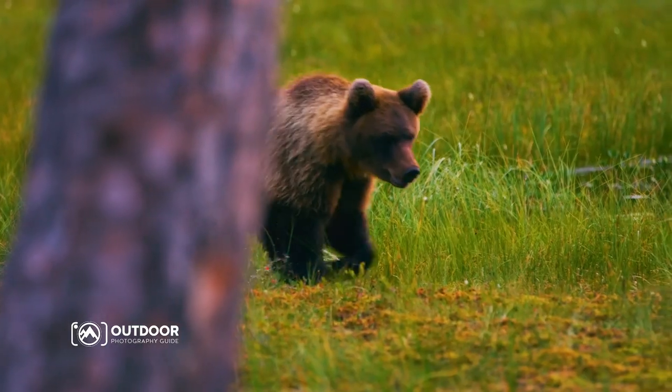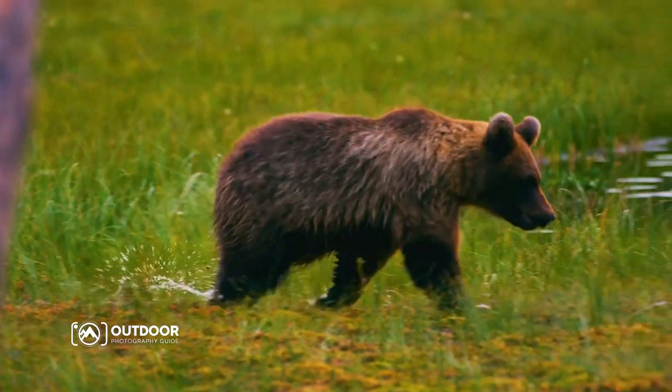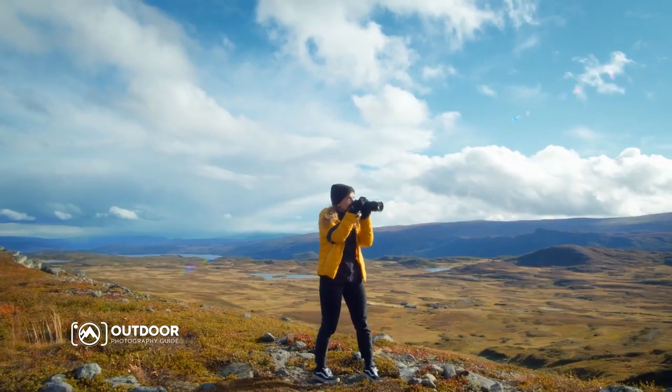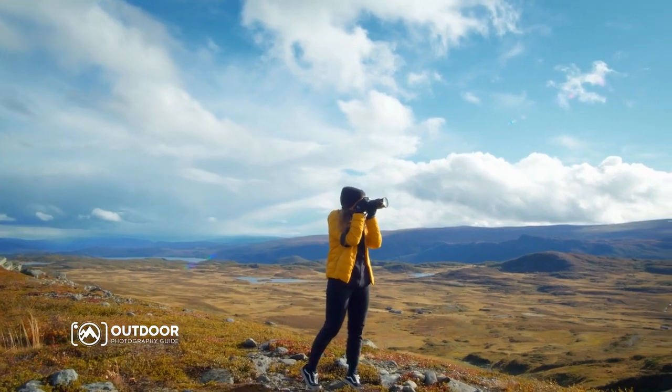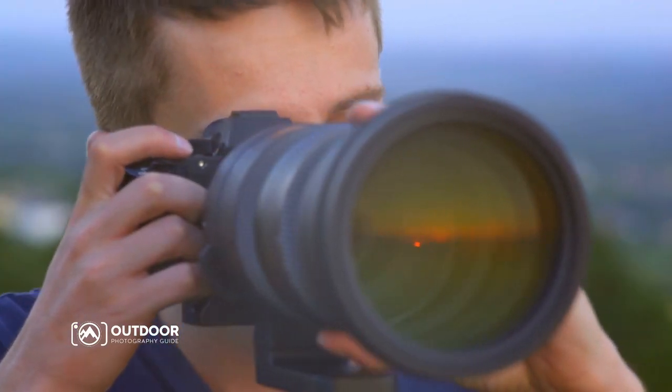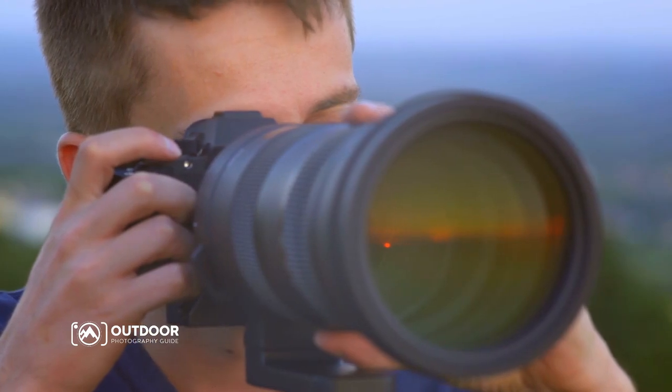You need to think about first, what are you trying to capture here? And with wildlife, it's speed and it's motion. So what camera setting involves speed and motion? It's your shutter speed. So with wildlife photography, you're gonna need a pretty quick shutter speed to get started.